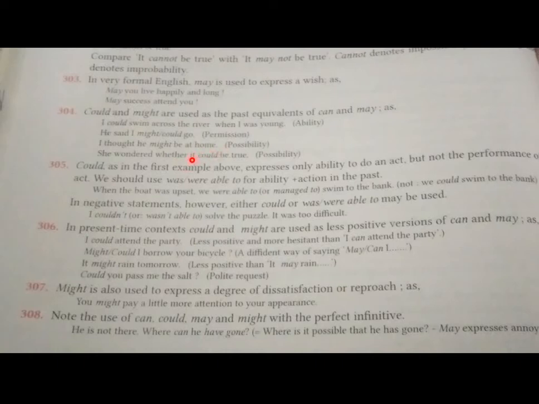She wondered whether it could be true. Possibility. So could, as in the first example above, expresses only ability to do an action, but not performance of the act. We should use were able to for ability plus action in the past.